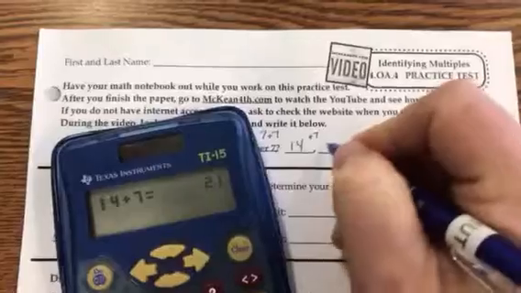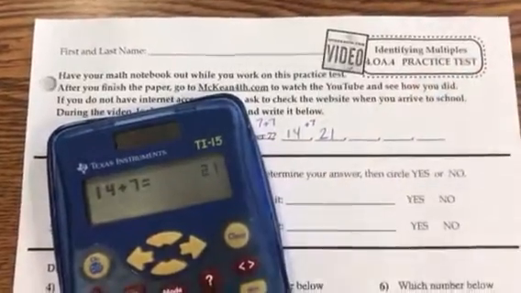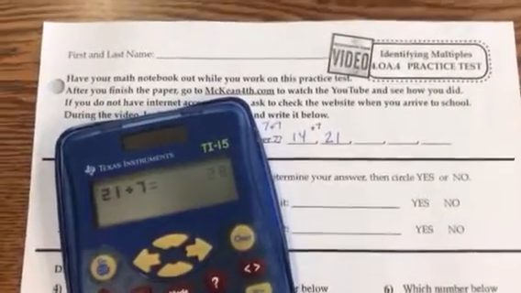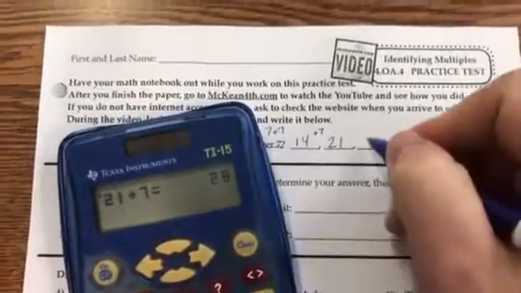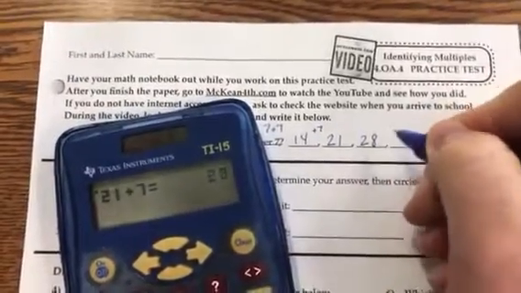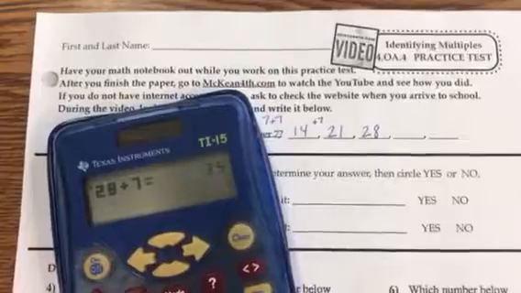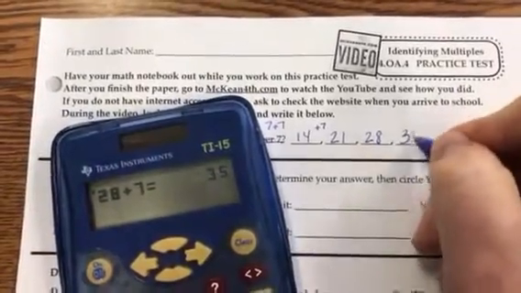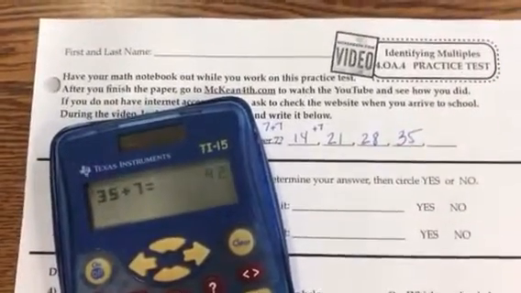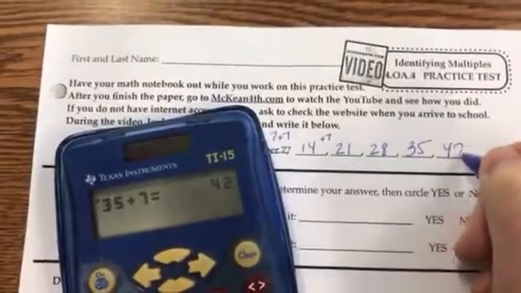And you may know your multiplication facts well enough to just go ahead and do this, but again, it's a test, so why not make sure you're not making any silly mistakes? It's just a good strategy. So we'll keep on going through, and plus 7 equals 42. Okay, so I have the next 5 multiples.